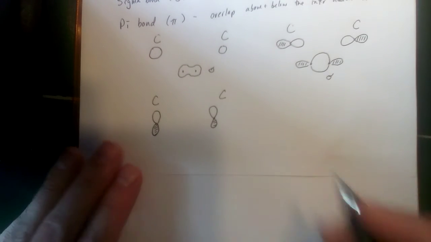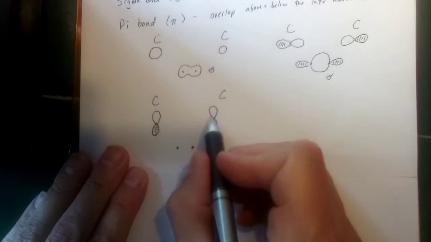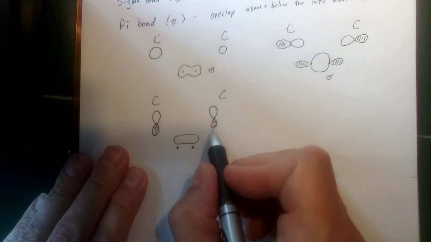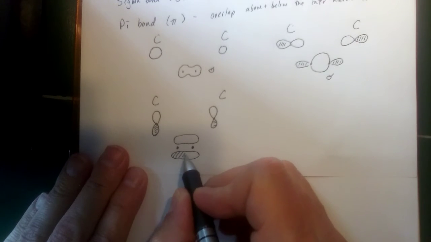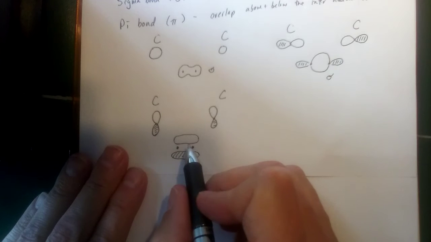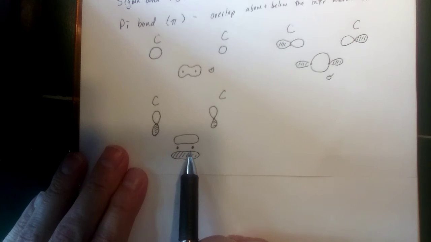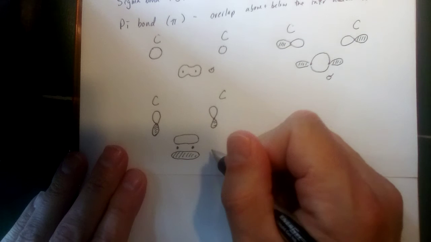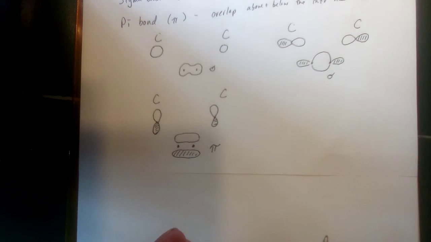plane of the nuclei. So we bring those two carbon nuclei close enough together so that they're bonded. The two open lobes up here will combine, and the two hashed lobes down here will also combine, and we'll get a molecular orbital that looks like that. Overlap above and below the internuclear axis. That's what I described as a pi bond. So this is not a sigma bond, this would be a pi bond, right? And that's how we make the second bond between two carbons in a molecule that has a carbon-carbon double bond.